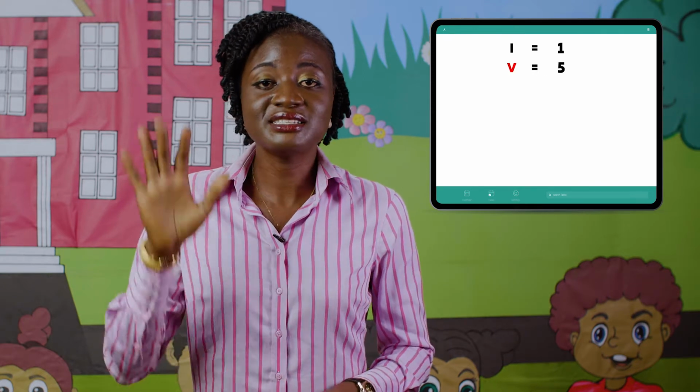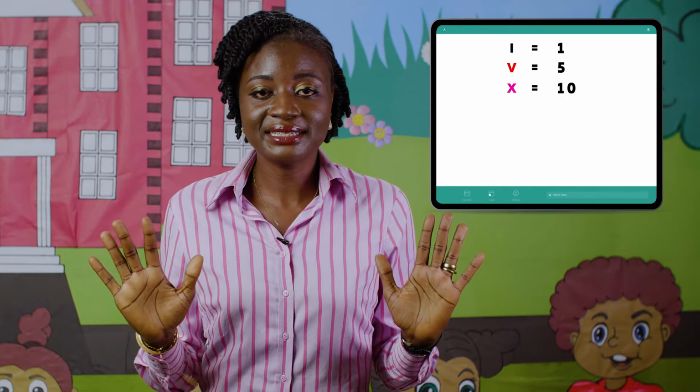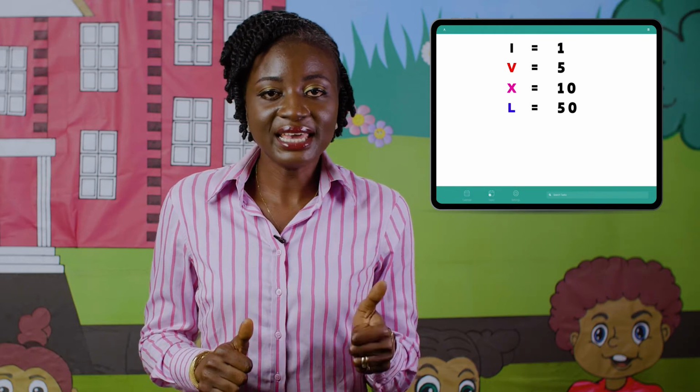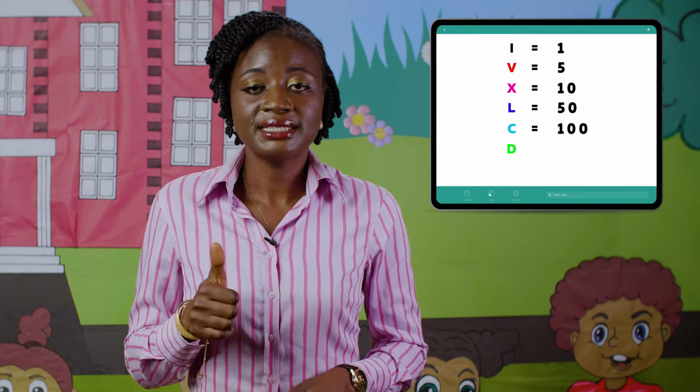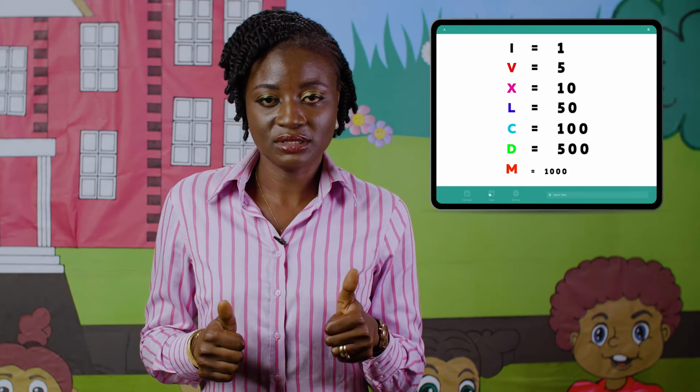And what are the key digits in Roman numerals? We have the I, just like you write your normal I. I represents 1. V represents 5. X represents 10. L is 50. C is 100. D is 500 and M is 1000.